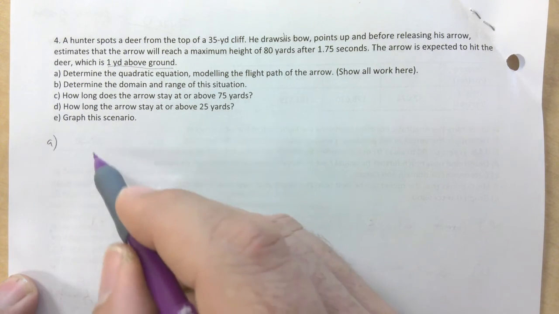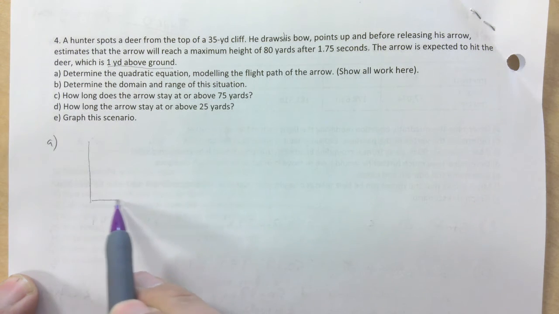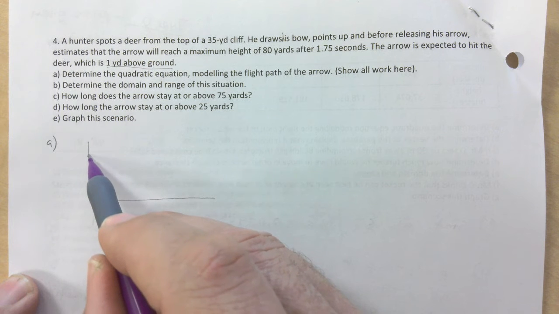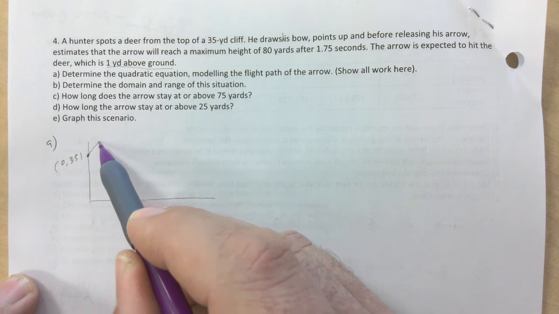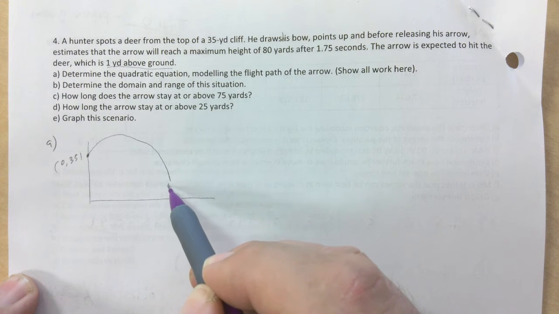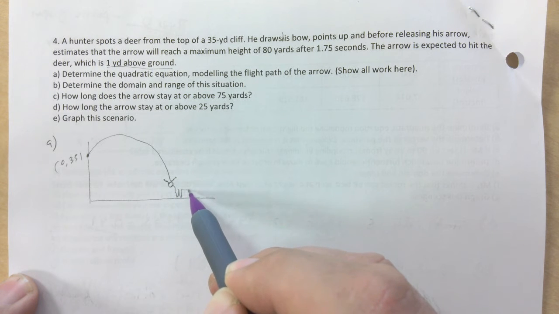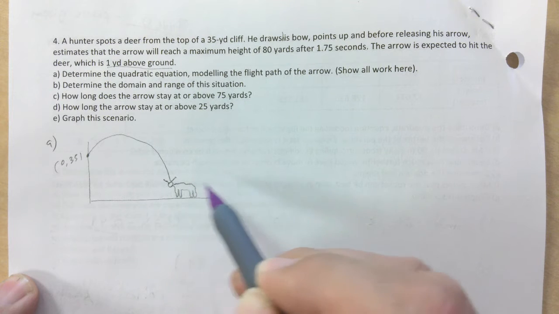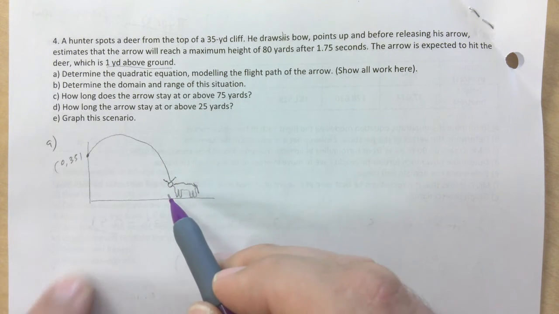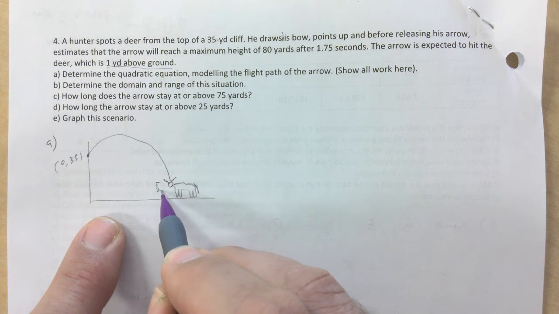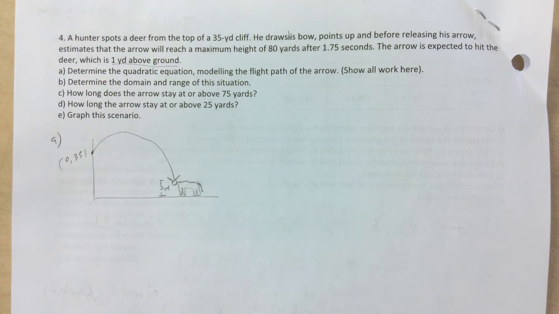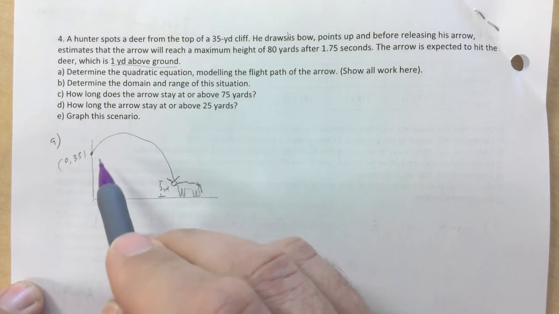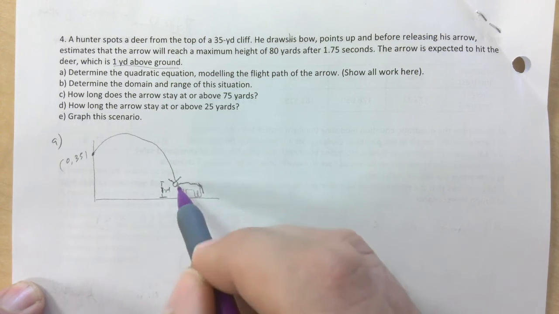So for A, we're going to have to do a significant amount of work. So if this is a story of something that's happening, this is 35 off the ground, and the arrow is pointed up, and it's going to hit the deer, right? Don't look at my skills here, okay? When it comes to drawing, not really good. Anyways, so it hits the deer, which we know is 3 yards above ground, okay? So it's going to hit it. Obviously later it's going to fall down, but that's the end of the story. Sorry, 1 yard, 1 yard. So boom, hits it and stays there.